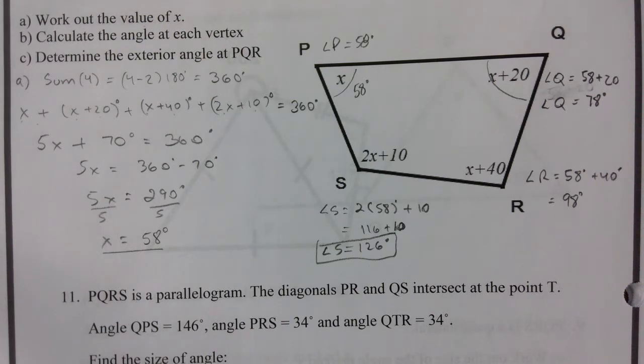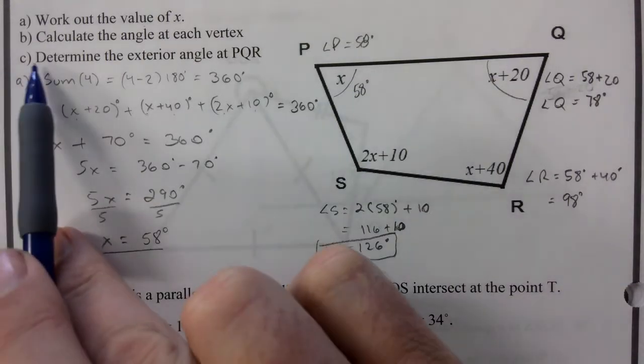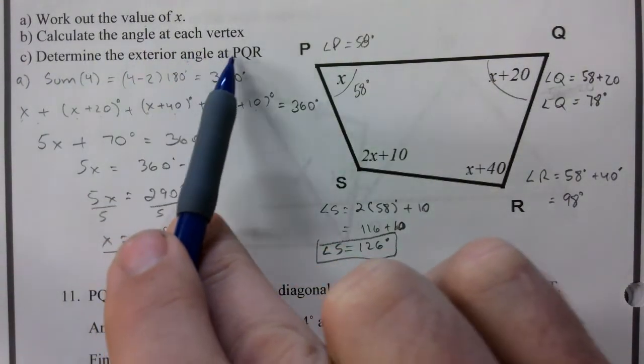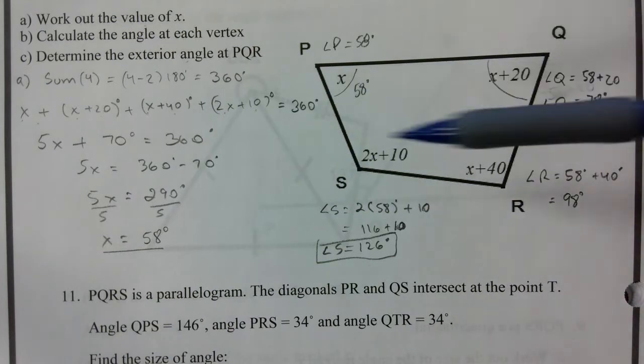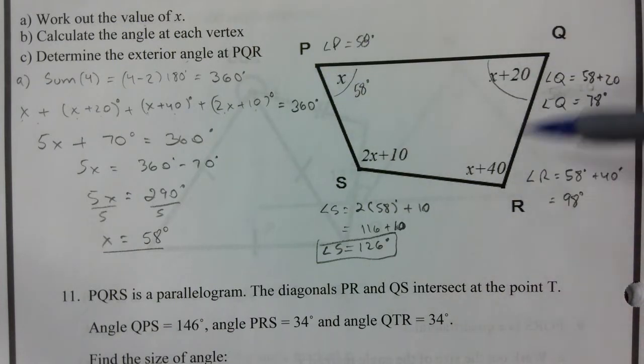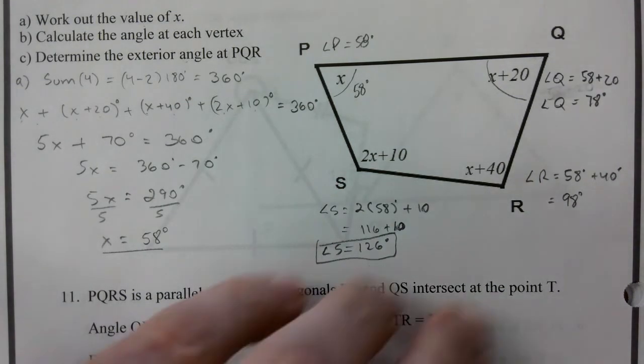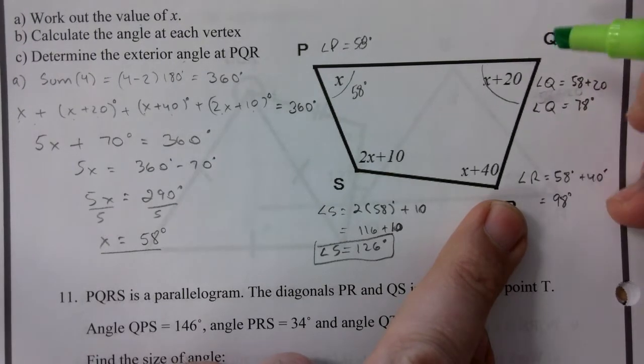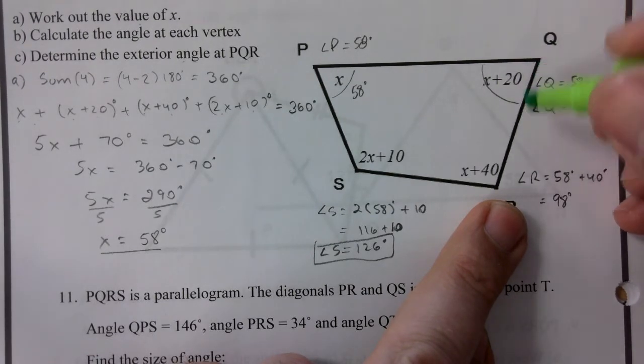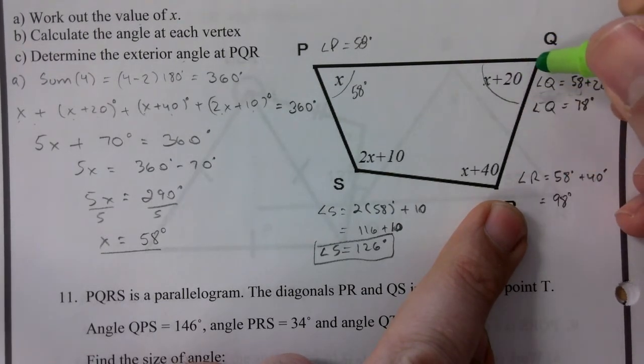And this is the interesting one, right? Determine the exterior angle at PQR. So at PQR, there is one exterior angle here. And there you have to be careful because some of you were labeling it wrong. You either extend this side or this side, it doesn't matter.